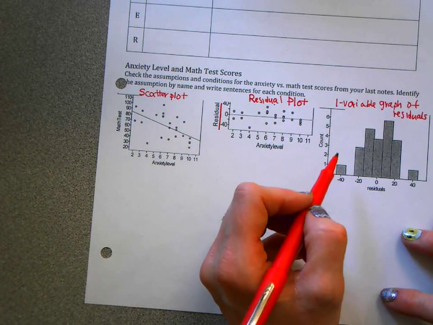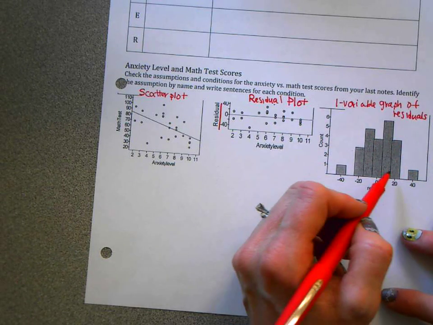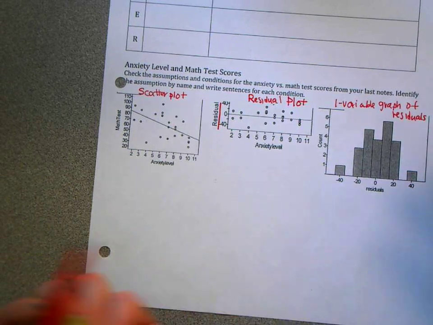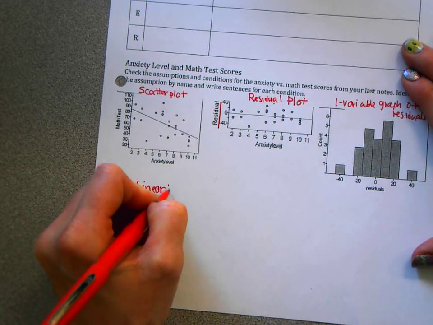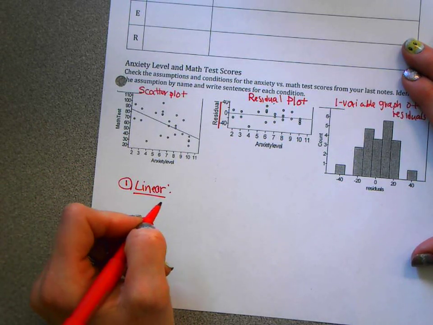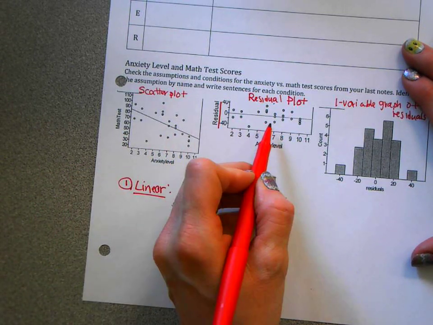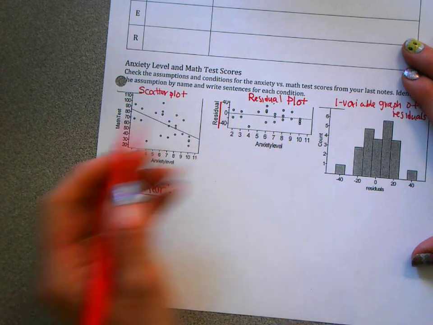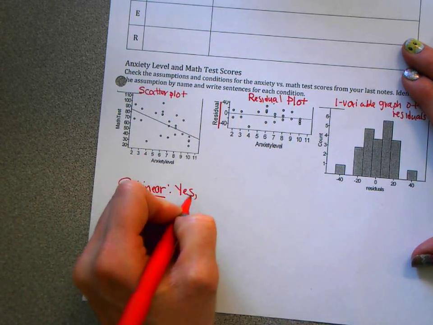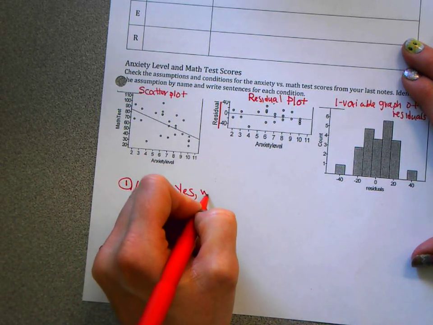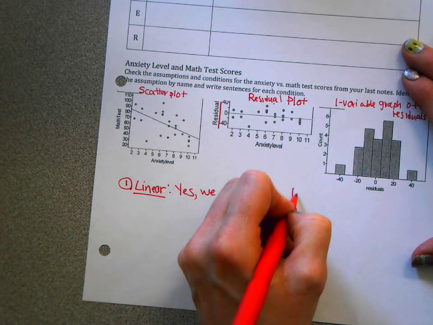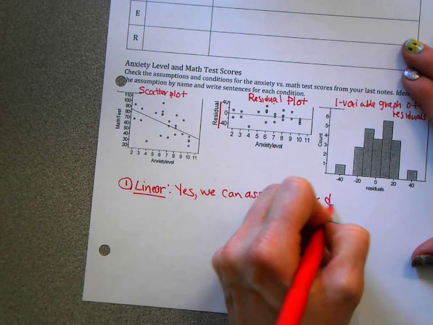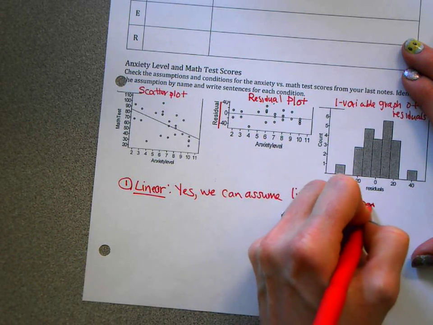So let's start. I usually number them just to make sure I don't forget them. I know I have 5 of them. So linear is the first assumption. And you can look at the scatter plot, but the better thing is the residual plot, and we see no pattern. So yes, we can assume linear data because the residual plot has no pattern.